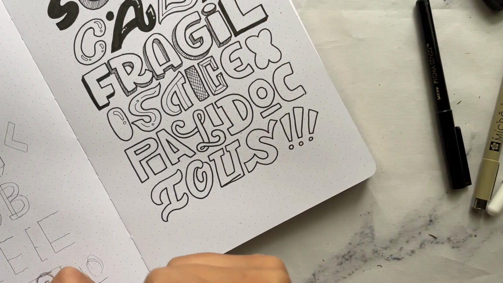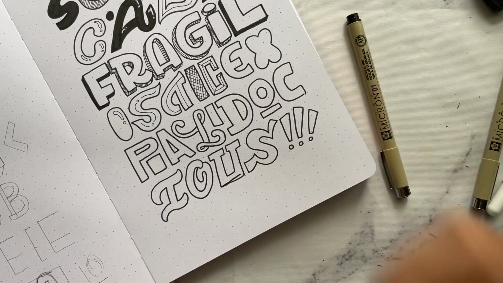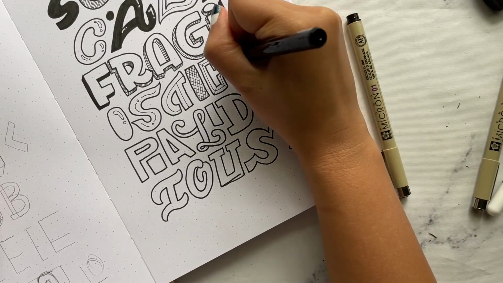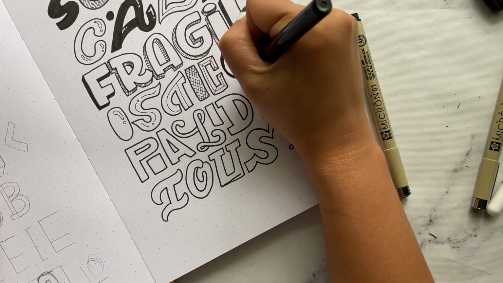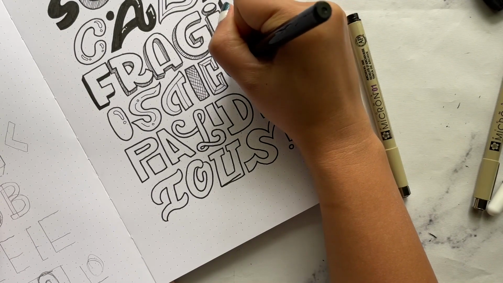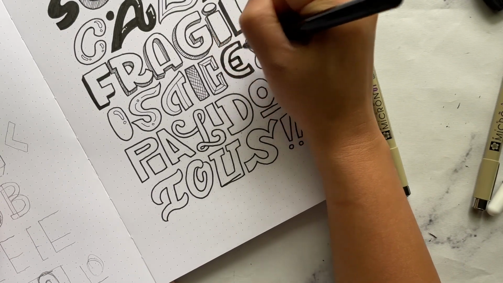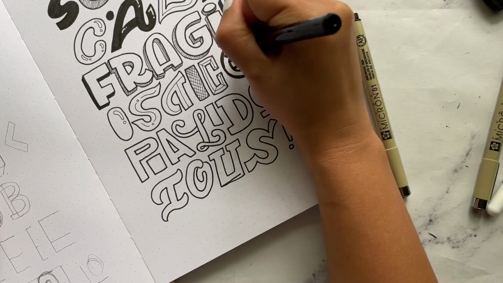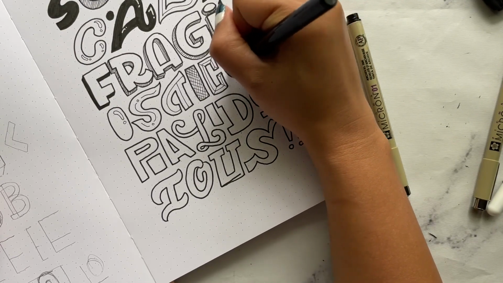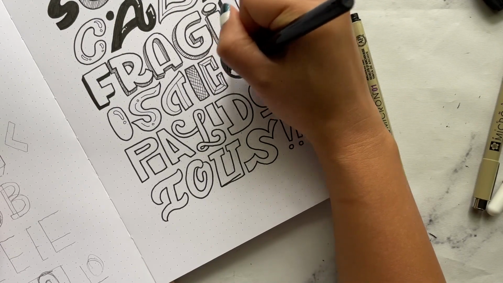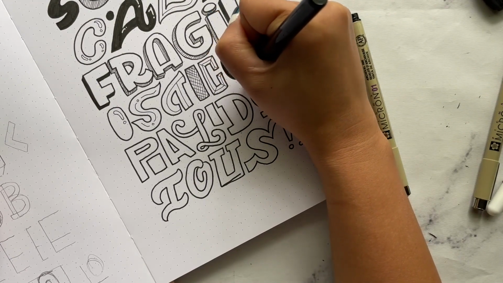So with this E, I'm actually going to color it in because I kind of messed it up a little bit. So I can fix it if I color it in. Kind of. And I'll come back afterwards with a white pen and add some details into the black so it's not so black.